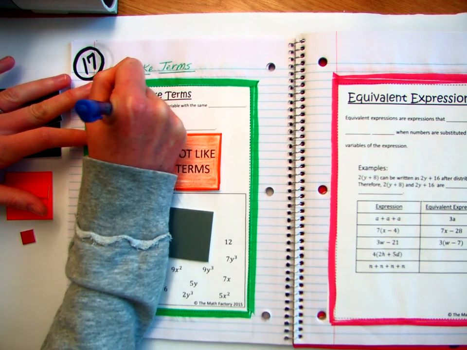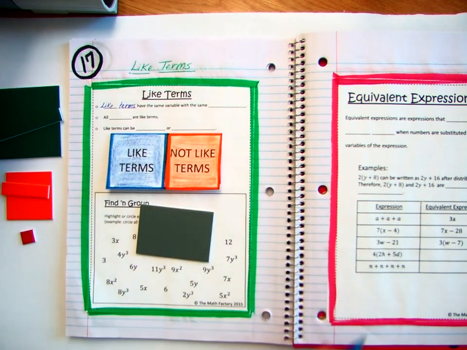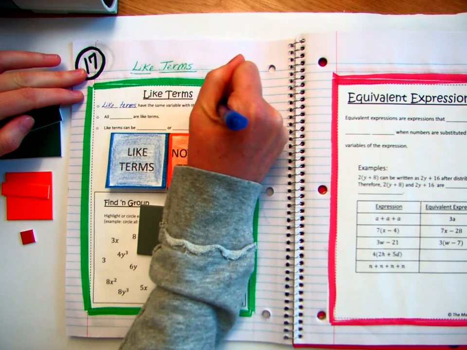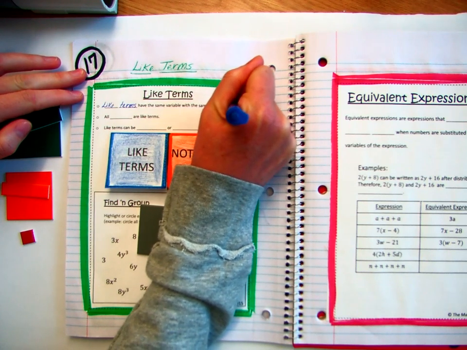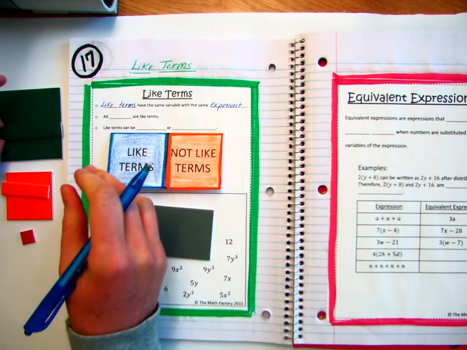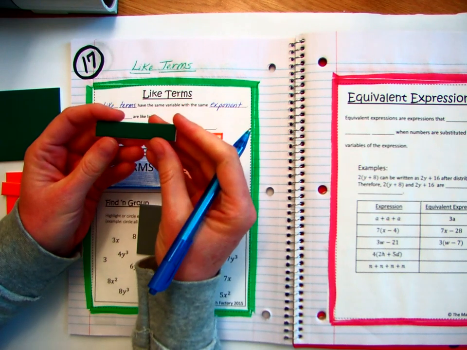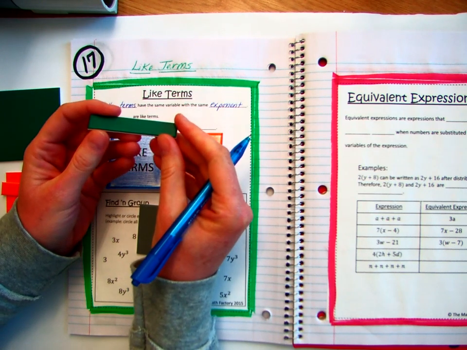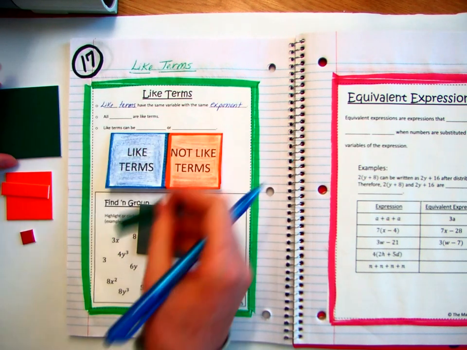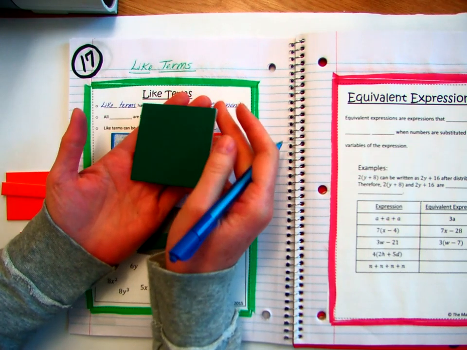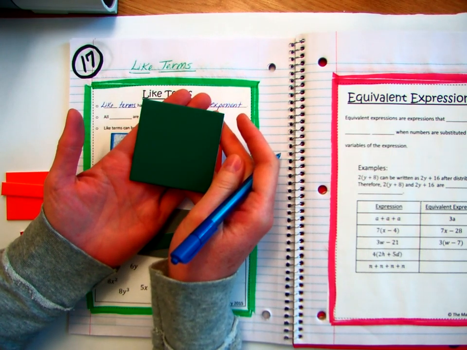Like terms have the same variable with the same exponent. What do they mean? Okay, this tile here, this is x to the power of 1. This tile here is x to the power of 2.